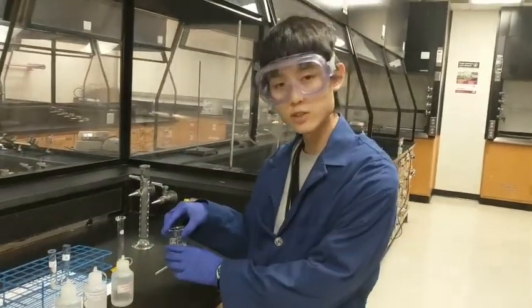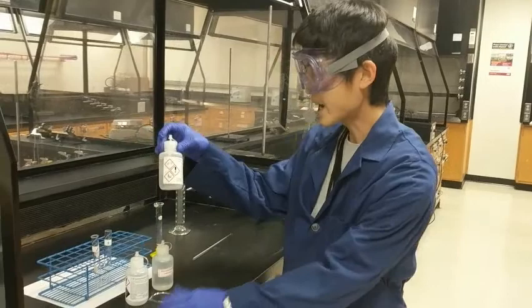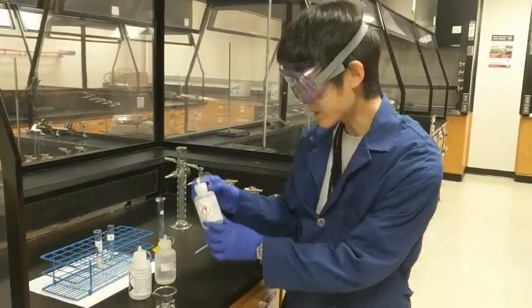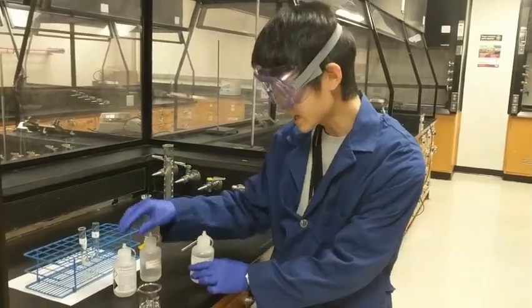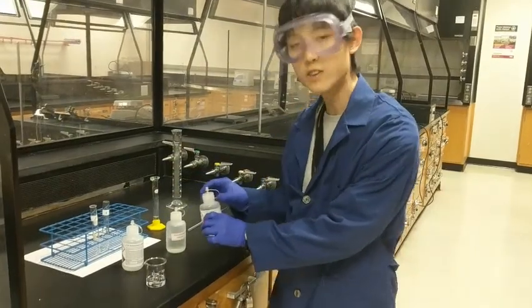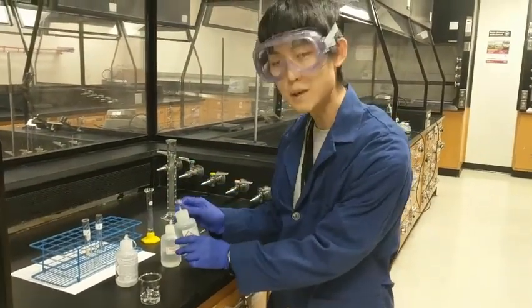What we are going to do first is add 2 drops of ammonium hydroxide solution and 2 drops of phenolphthalein indicator to the beaker.